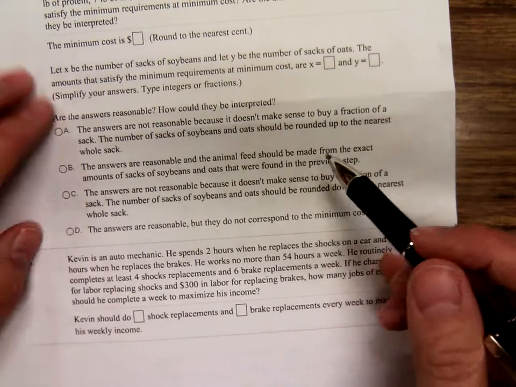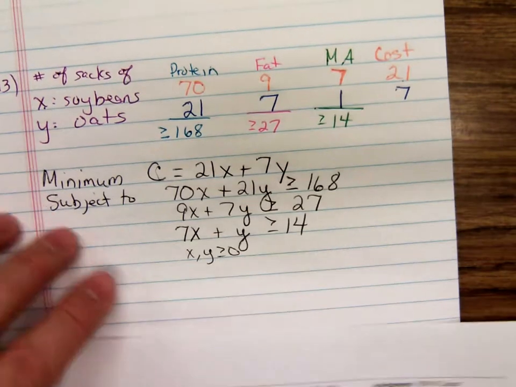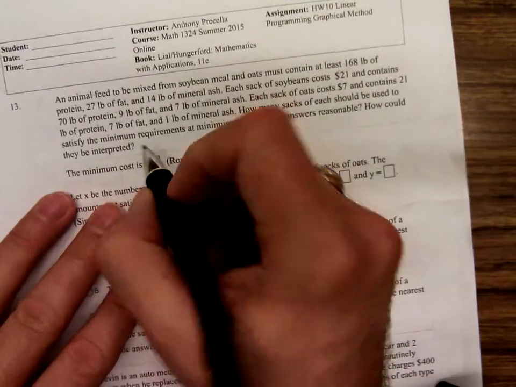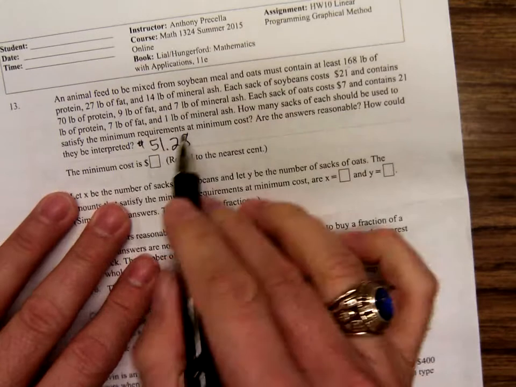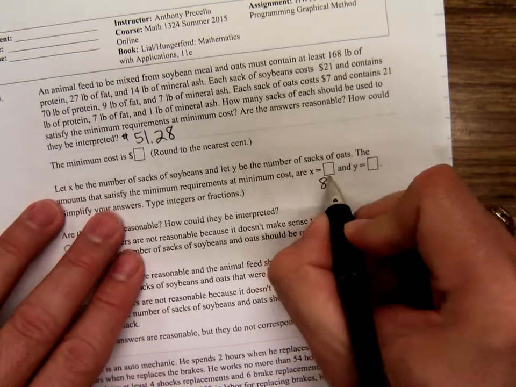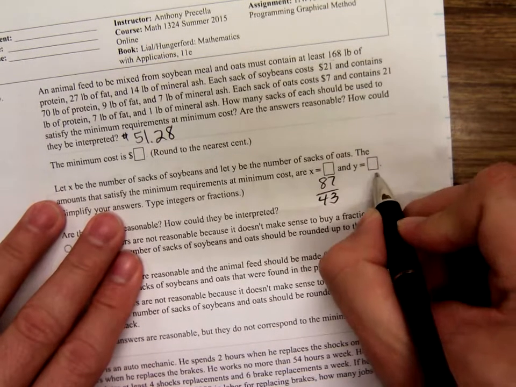When I punch this in, I get something like $51.28 for the minimum cost. And X turns out to be the fraction 87 over 43, and Y turns out to be 54 over 43.